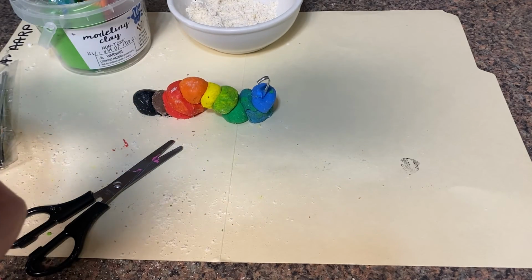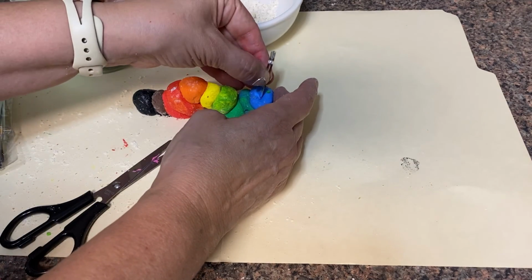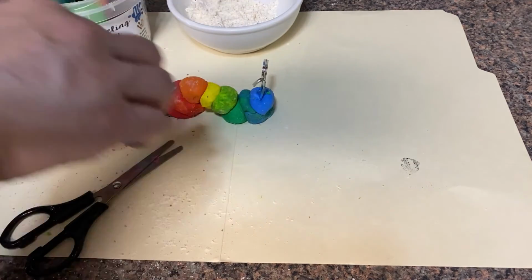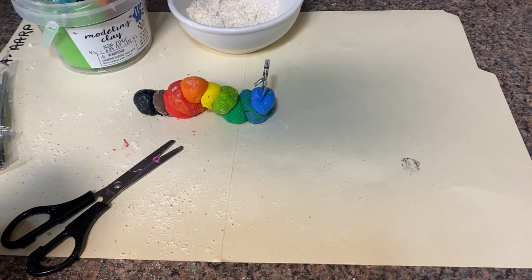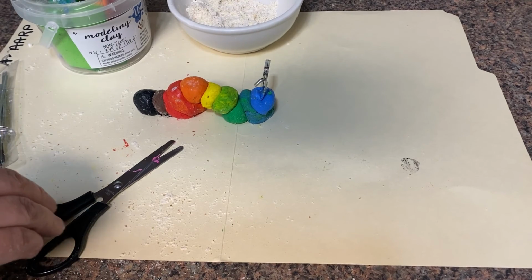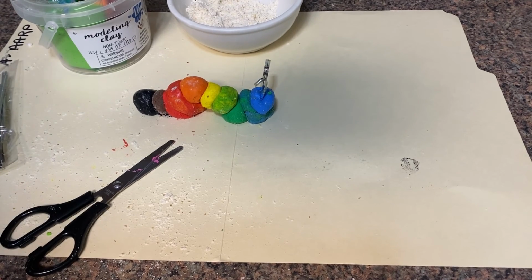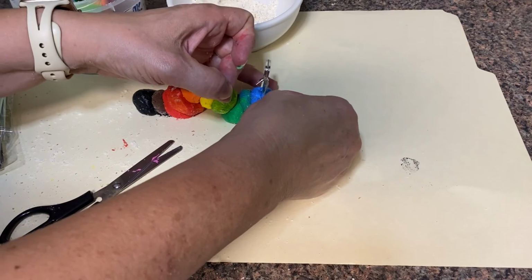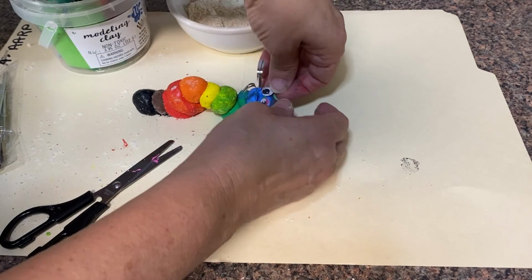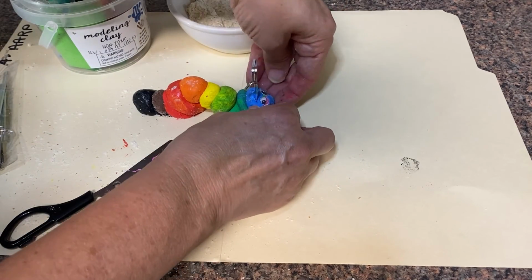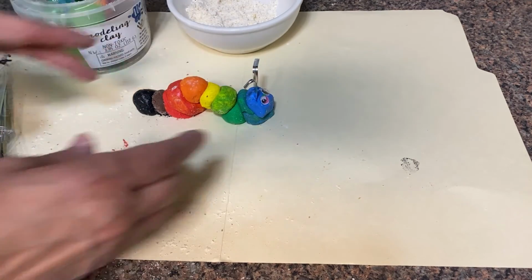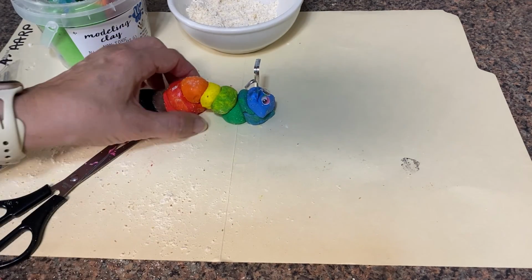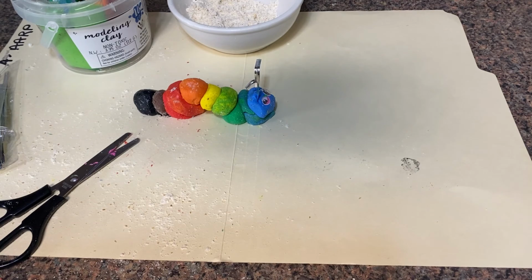It is such a soft clay. You might need this particular one. I might need it to have added extra flour. All right, and then when you get to this point here, if you have any and you want to, go ahead and put in some googly eyes, because googly eyes always make things look nice. So now we have a form. We have just made ourselves a caterpillar, and it's three-dimensional.